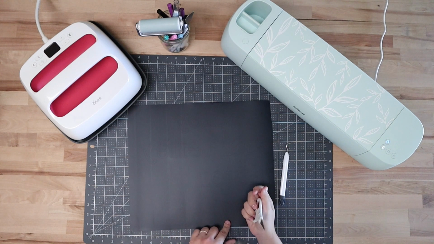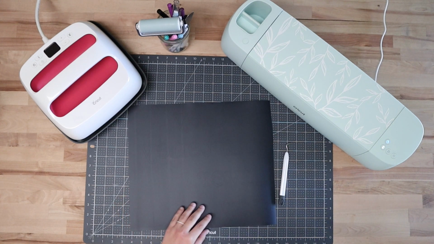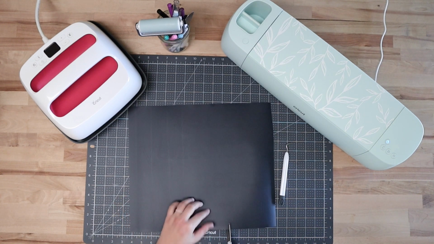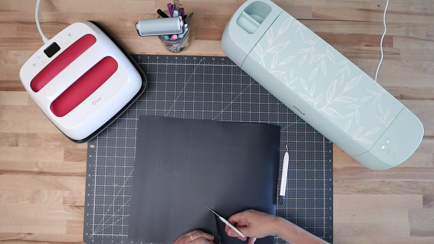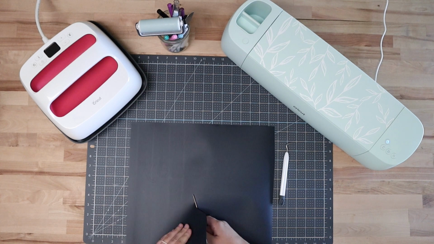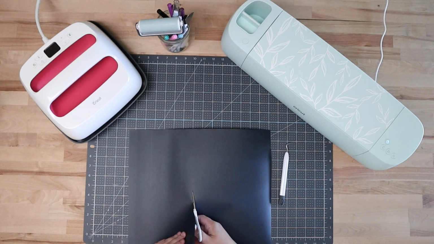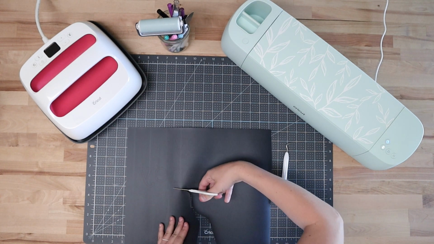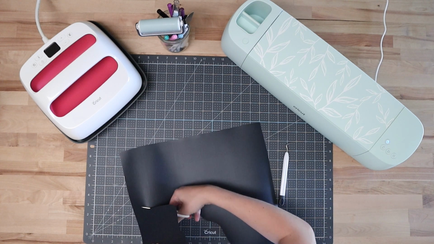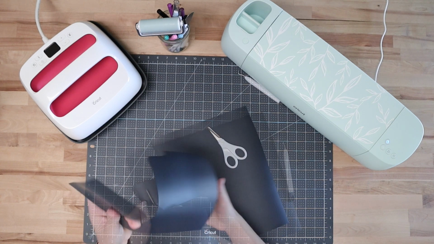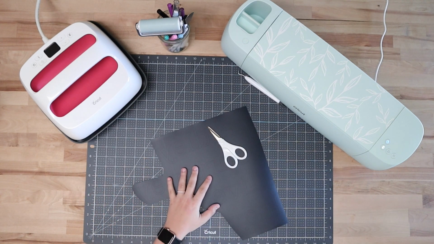I did notice that there is a nice big chunk of our material that didn't get cut because the names got shorter at the end. So I'm just going to cut that iron-on away so I can save that for another project. So feel free to save your material wherever you can. So I'm just going to cut around the names. Okay, there was my scrap. So now we can weed.